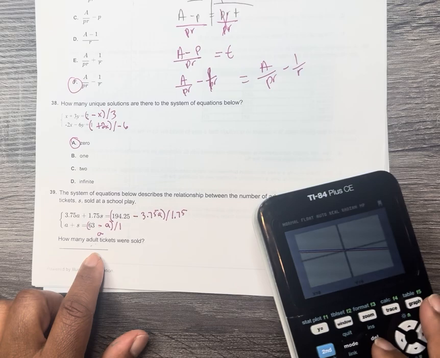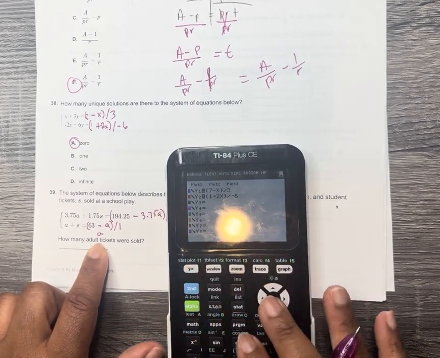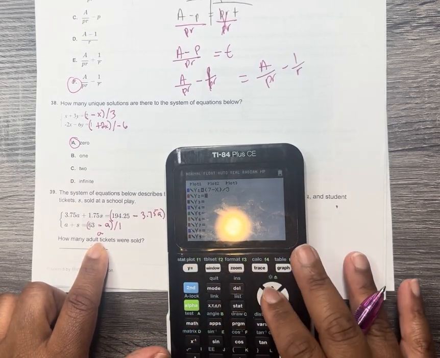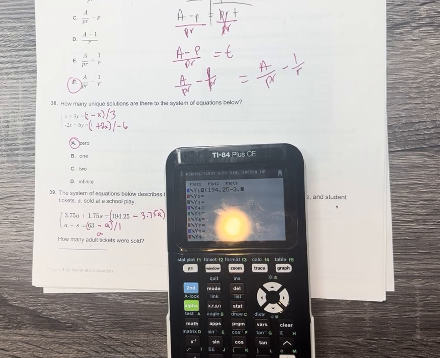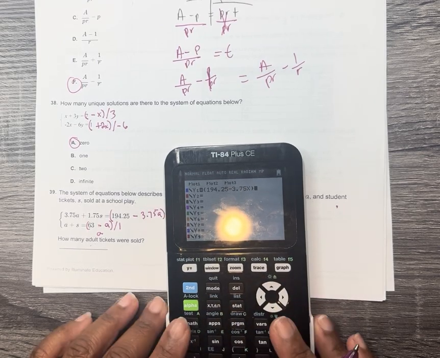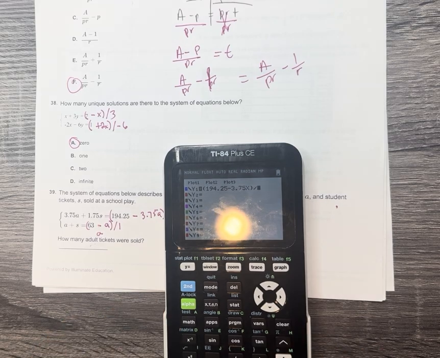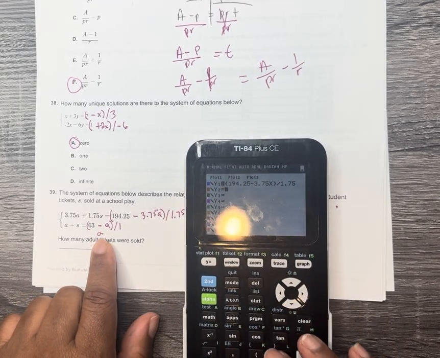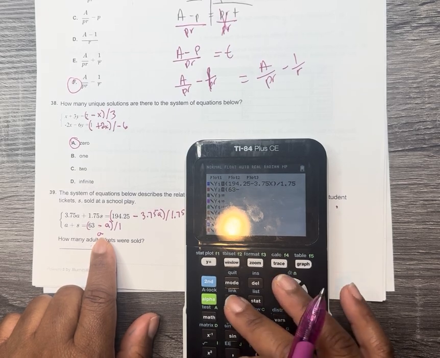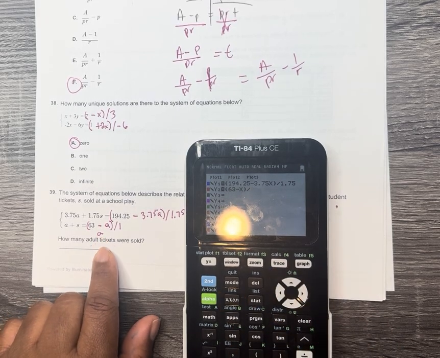And then plug it in the calculator and see what X is. So go to your Y equals. And here we go. So that is 194.25 minus 3.75x, close parentheses, divided by 1.75. And then come here, 63 minus x, close parentheses, divided by 1.